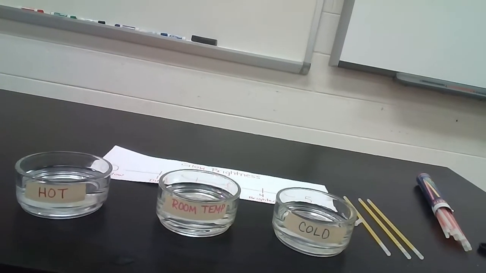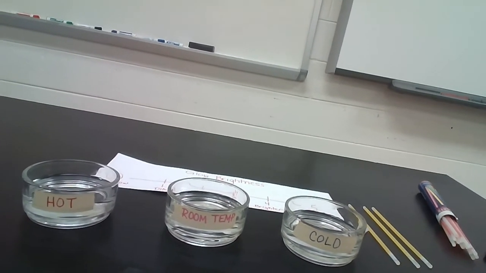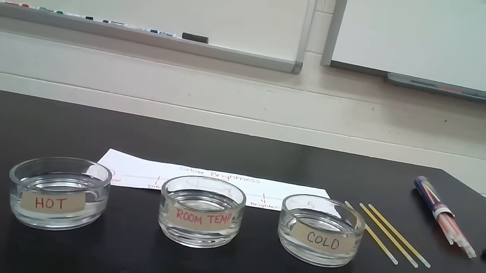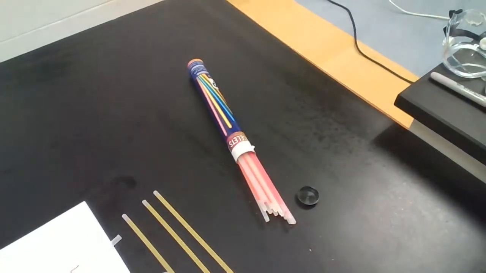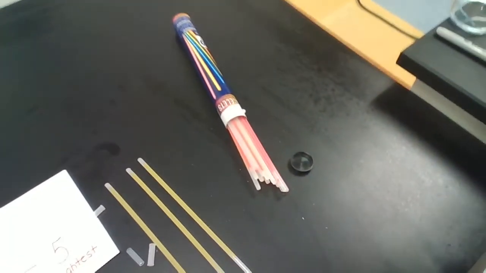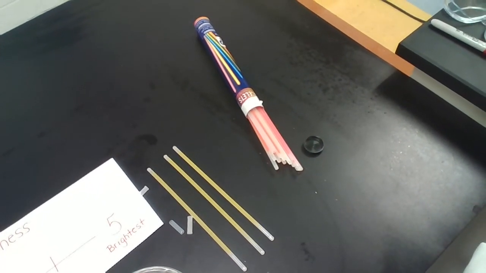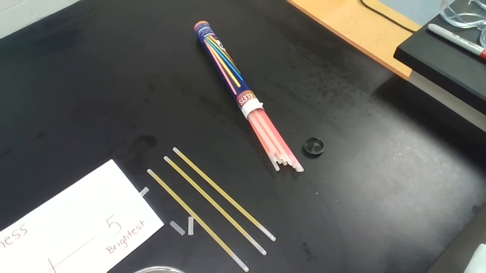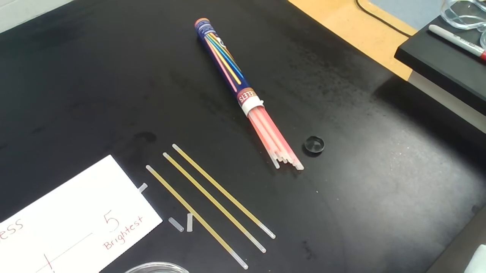Okay, so we've got 3 bowls of water with the same amount of water in each. One says hot, one says room temperature, one says cold. So we have 3 different temperatures of water. We have some glow sticks, as you can see, a whole pack. Now there are several colors, but I made sure we had the same color to keep our constants, so the coloration wouldn't affect our results. We don't want that to happen because the only thing we want to test is the temperature of the water.